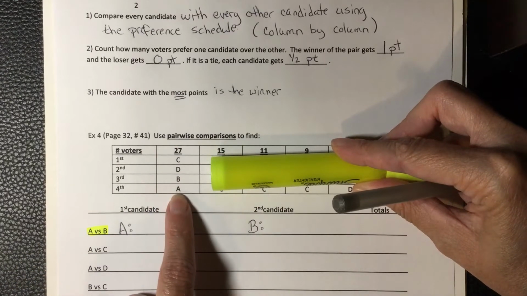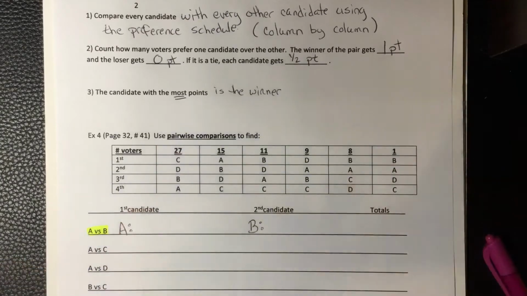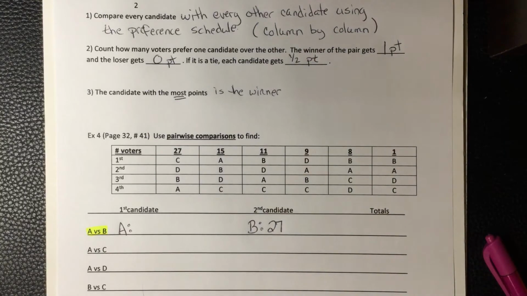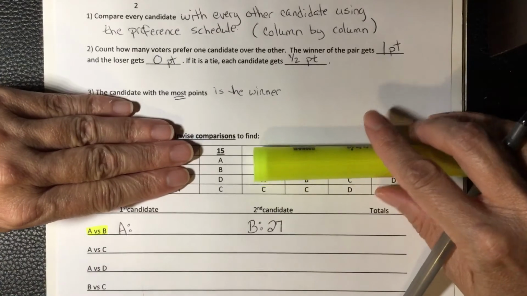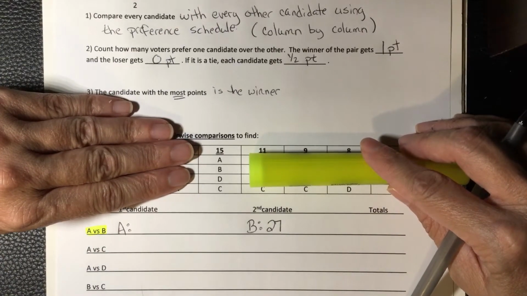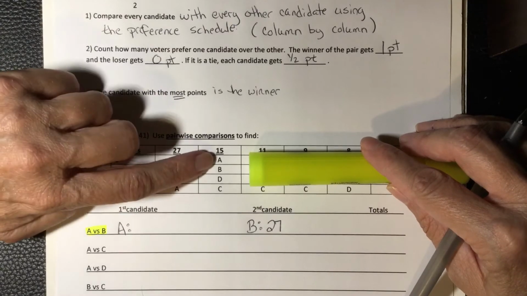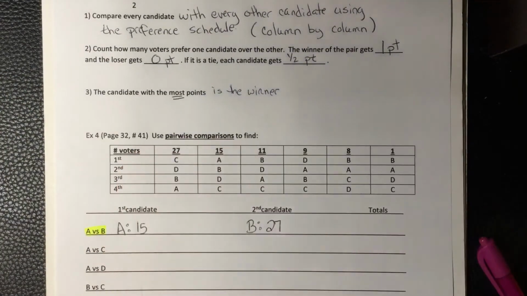So we can see on the preference schedule, B was 3rd and A was 4th. So that means B is the winner. And so he gets 1 point for each vote. So that would be 27 votes. So we're going to give B 27 points. Okay, and then we move on to the second column. So I'm just going to cover everything up with the second column. On this one, you'll notice that A is above B. So A wins that comparison. So we're going to give A 15 points. So we'll come over here to A, and I put 15.